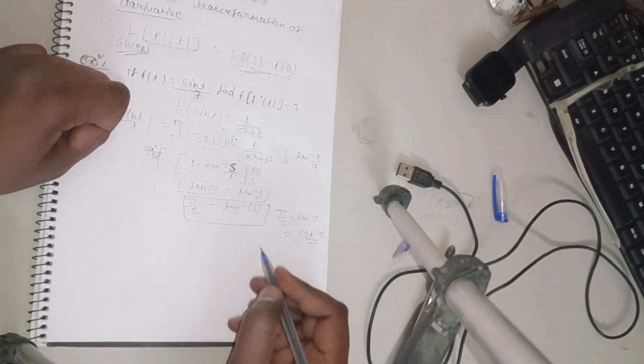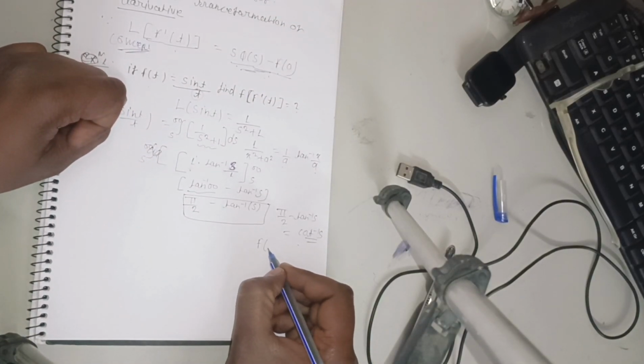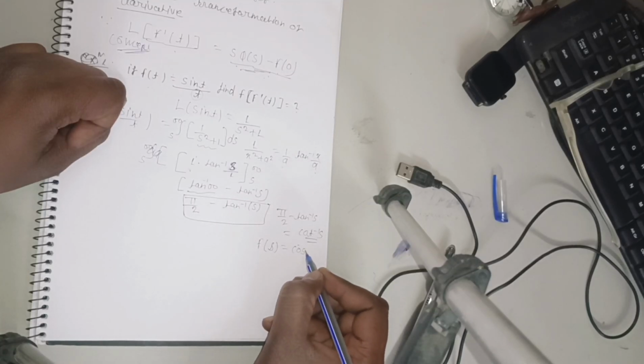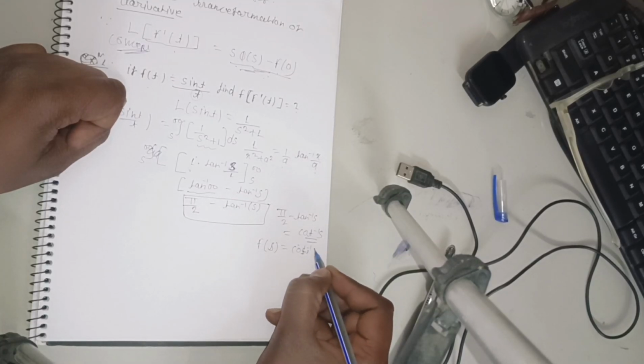So now what is the property? This is the property. So I will put phi of s; I have found that it is cot inverse s.